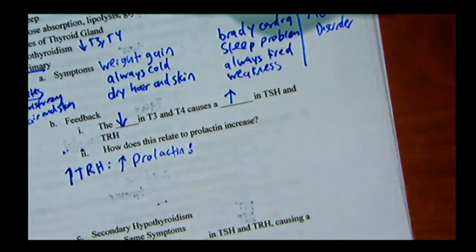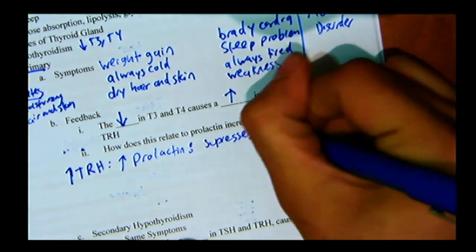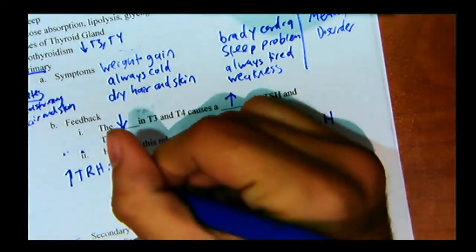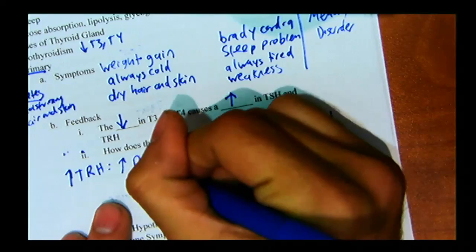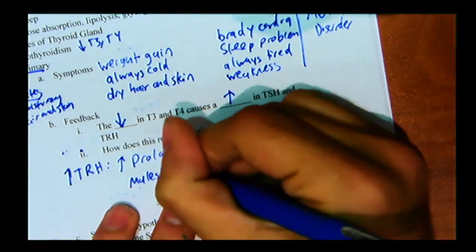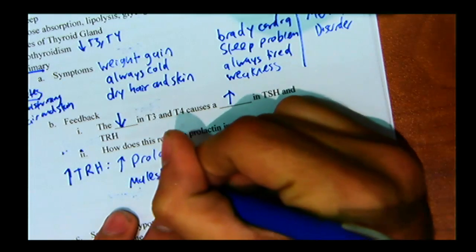Would you have spermatogenesis? You'd have low testosterone. You would have low spermatogenesis. What about for females? Would you have menstruation if you don't have FSH or LH? No, right? No menstruation.